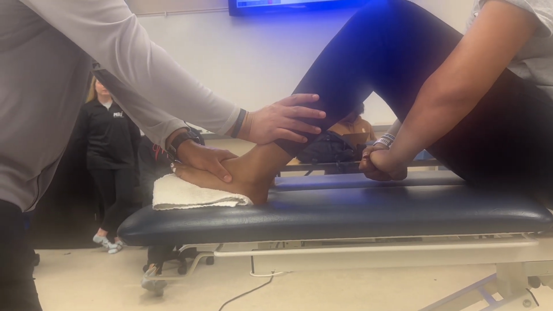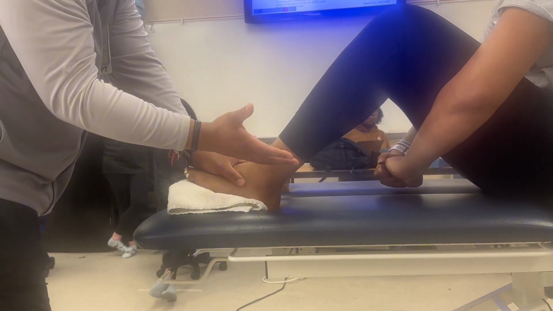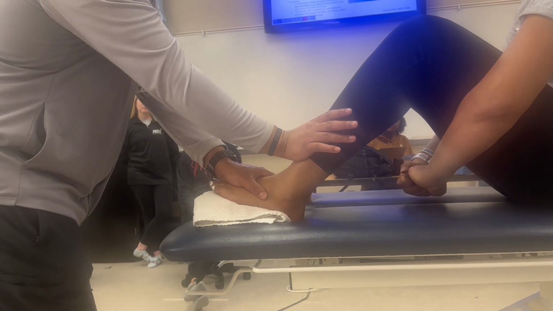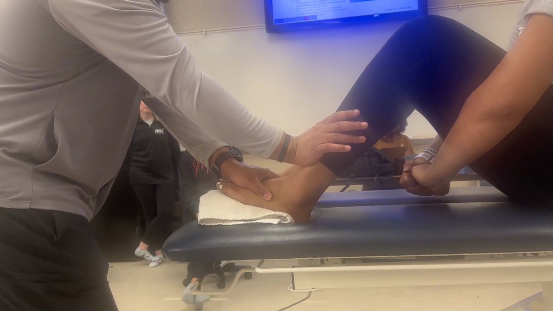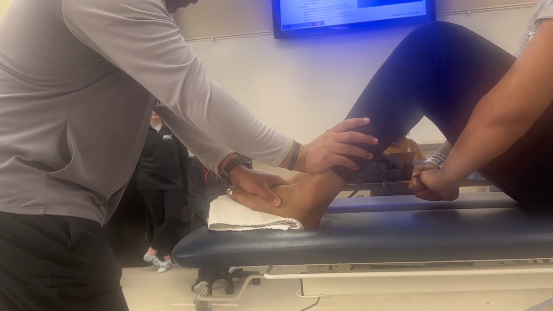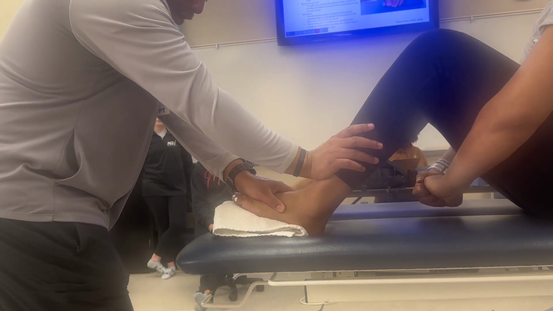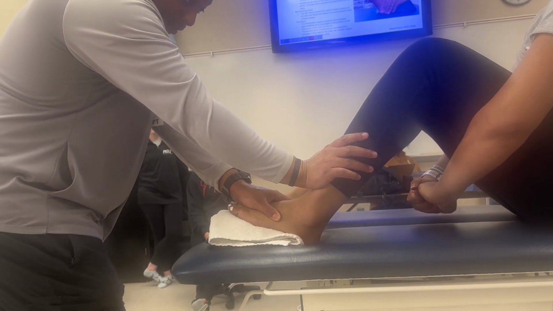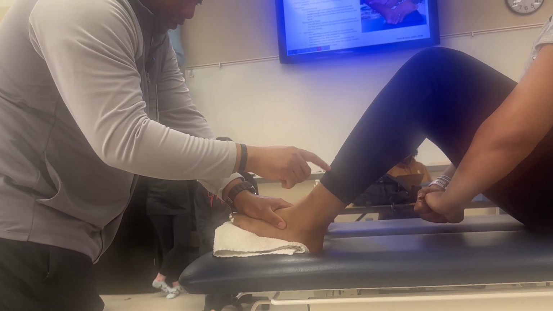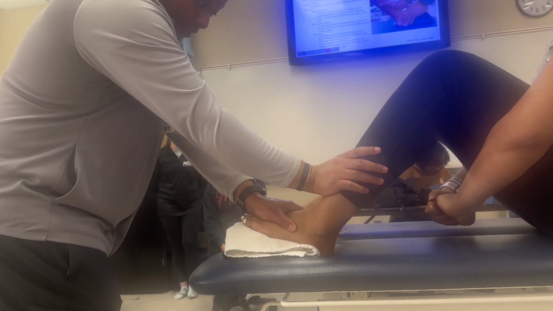Now my mobilizing hand is above, about 5 to 7 inches above her medial and lateral malleolus, and I'm going to impart a posterior force to the tibia and fibula. What I'm getting is an anterior glide of the talus as I impart this force. So a posterior force applied to the tibia and fibula as the talus glides anteriorly.